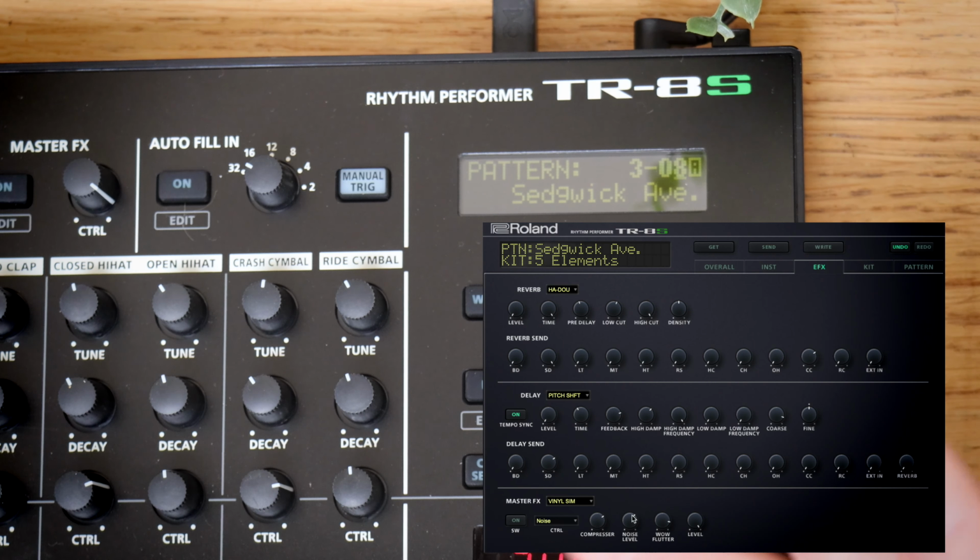This is the vinyl mode, and you can see on the app that I'm changing the noise level. I can change it to whatever I want of those. If we have a listen. And you can hear we're getting the vinyl crackle whether we're playing or not. Next up, we'll look at the new reverb.